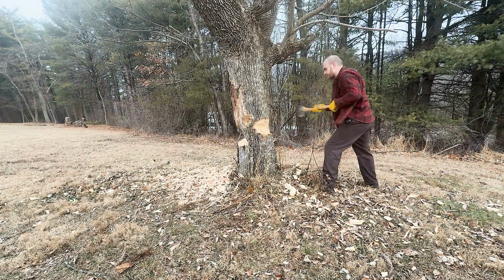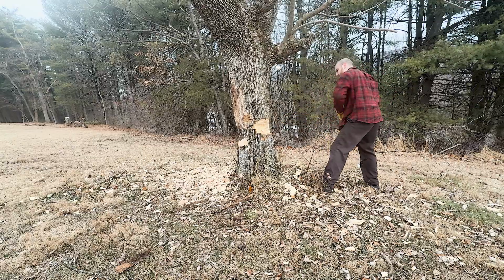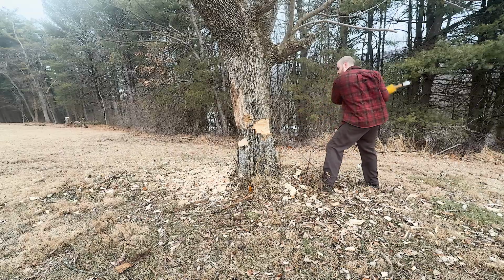So I decided to put in a side cut here. Really was no reason to do that, and I don't even think I did it deep enough to begin with. But, live and learn.